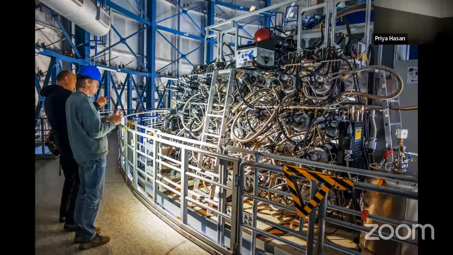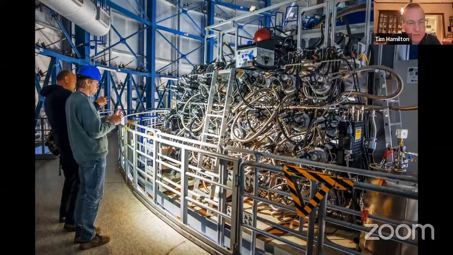This is a photograph of the MUSE instrument, an integral field spectrograph at the European Southern Observatory. This is a massive one, what I think they're referring to as a second generation integral field unit. And this has both good wavelength coverage, very sharp wavelength coverage, good resolution, as well as good image resolution.